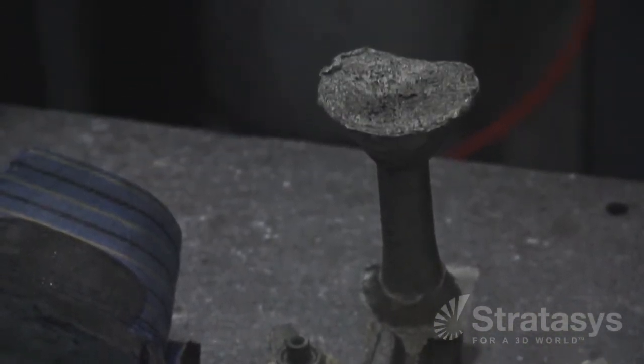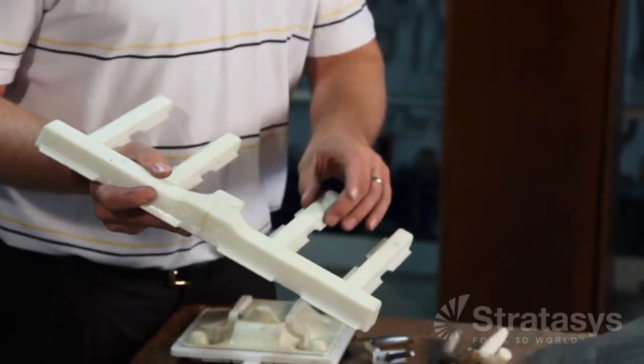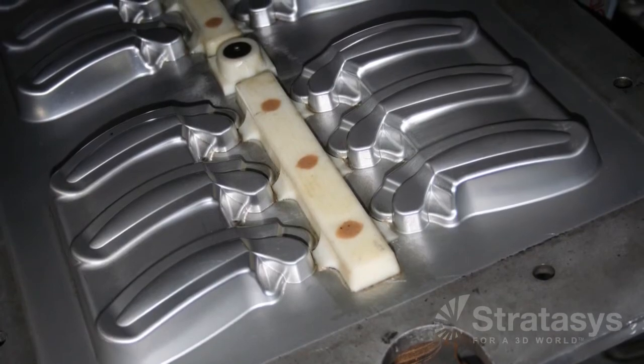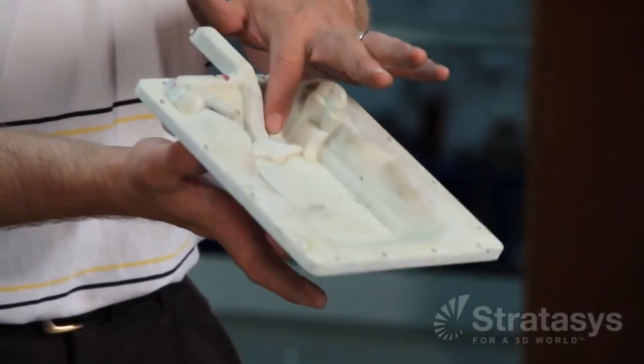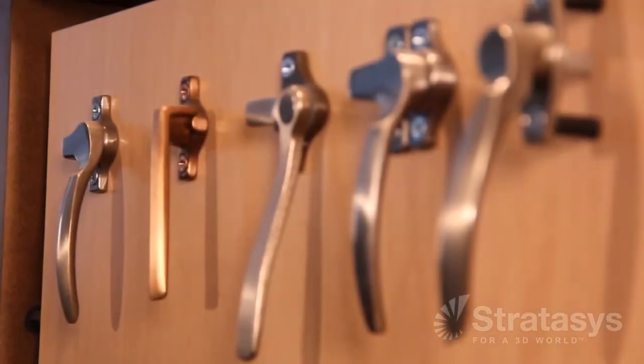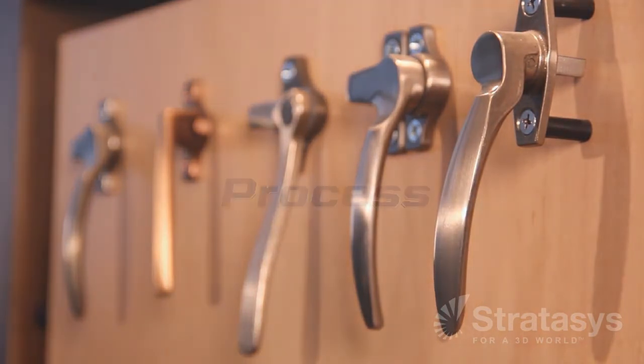Gates and runners feed molten metal to the part cavities in a sandcasting mold, but getting the mold to fill properly often means adjustments. Making an interchangeable FDM gate and runner system gives the foundry the means to do test pours, redesign the gates and runners, and quickly rebuild them. From prototypes to production orders, FDM is an ideal tool for making castings for low-volume aerospace parts or mass-produced hardware for doors and windows.